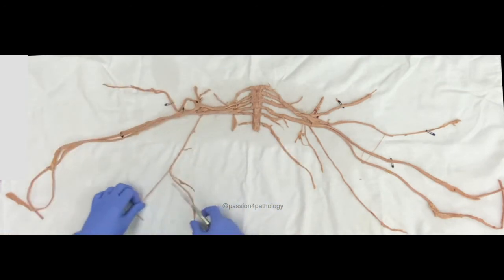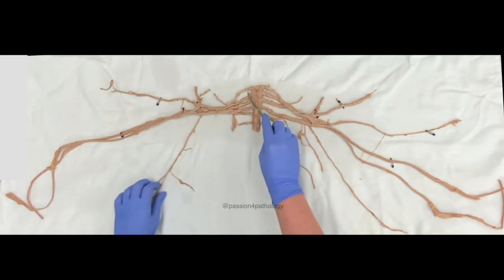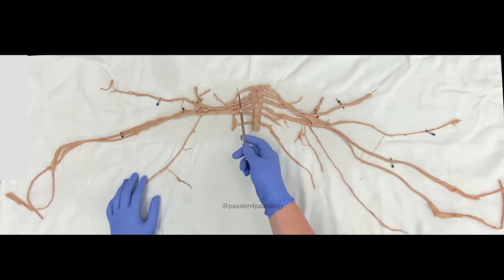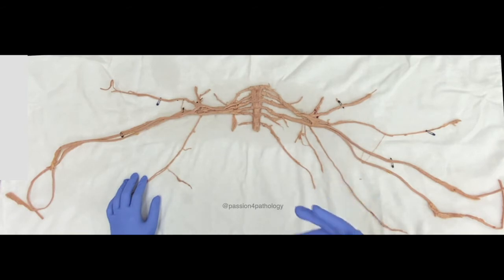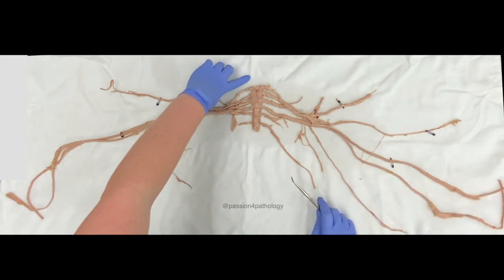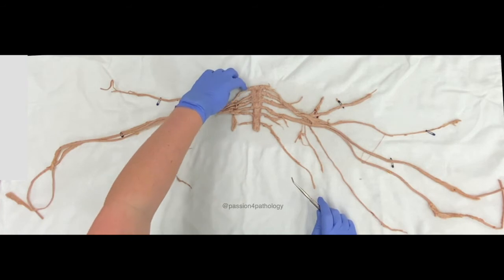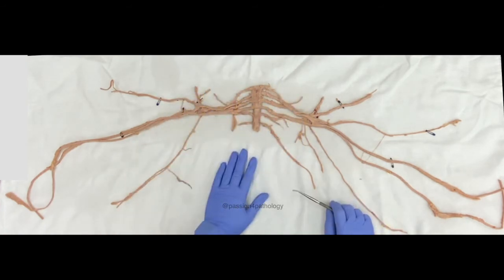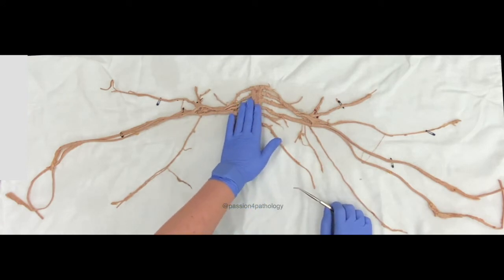Then something else to note that's not really visible on here is that C5 does have a contribution to the phrenic nerve. So that's just something to keep in mind, is if you have some sort of brachial plexus injury or injury to C5, you may have some weakness with the diaphragm because the phrenic nerve innervates the diaphragm. So remember, phrenic nerve C3, 4, 5 keeps you alive. So we're not seeing C3 and C4 here, but you would have a little bit of a contribution coming from C5 to go to the phrenic nerve. So just something to keep in mind. That's kind of it for the roots.